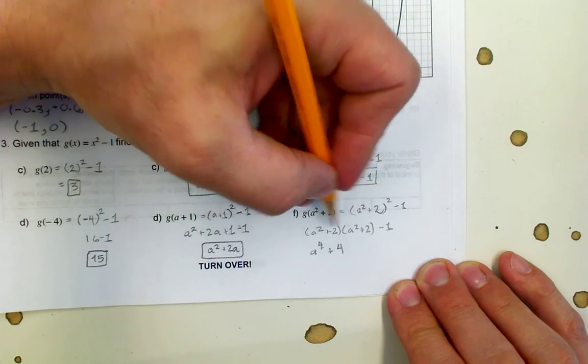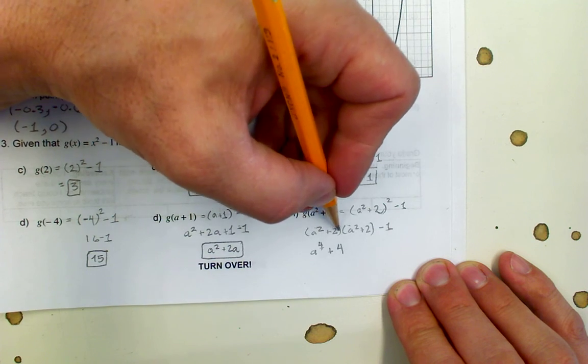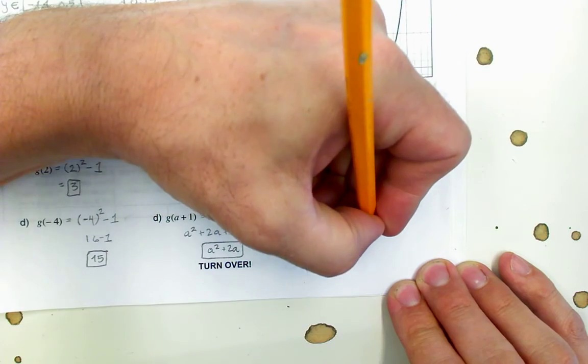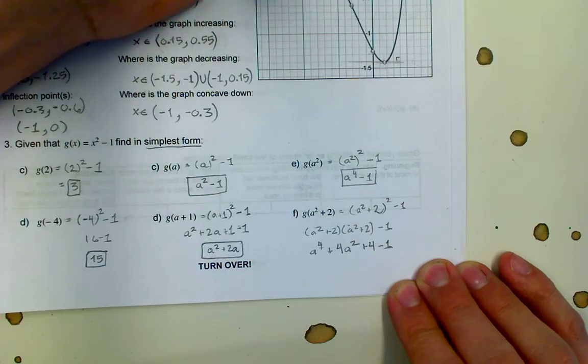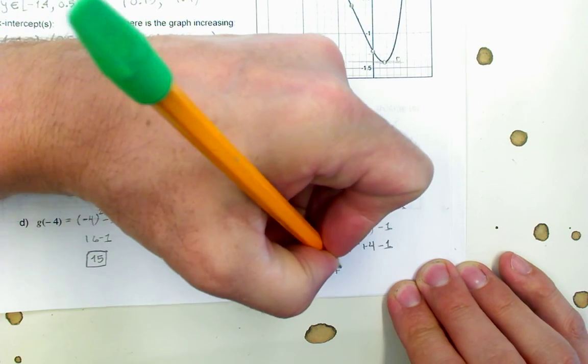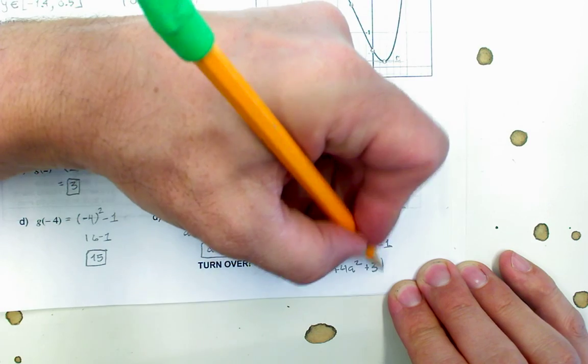That's what I get when I multiply these two terms. And then I'm going to end up with a 2a squared and another 2a squared. That makes 4a squared plus 4 minus 1. And then finally I can simplify that: a to the 4th plus 4a squared plus 3.